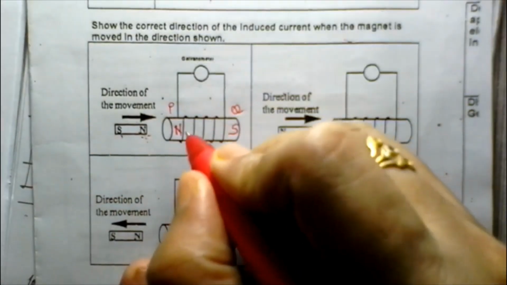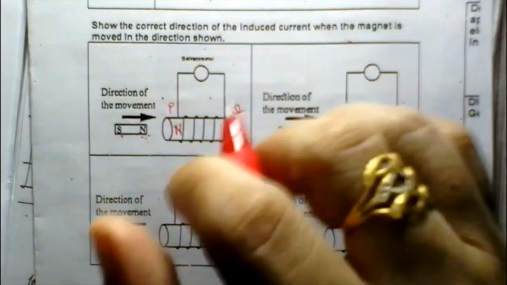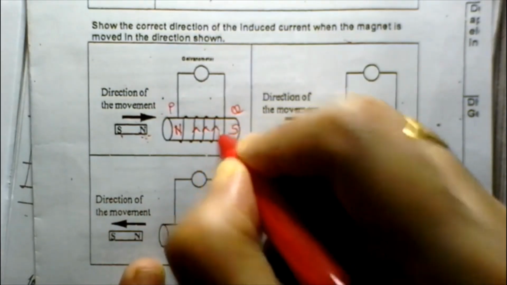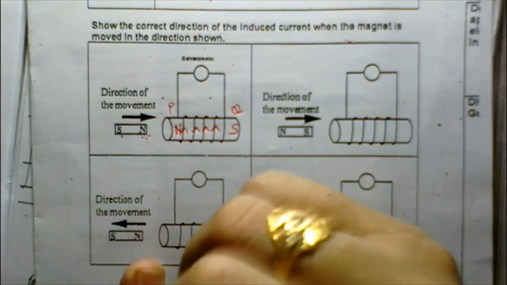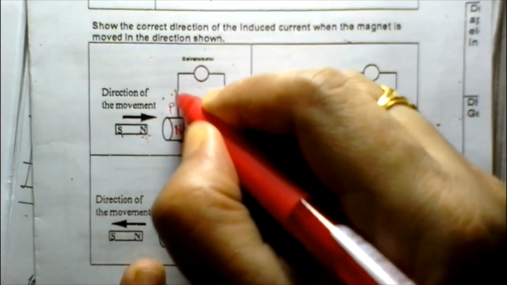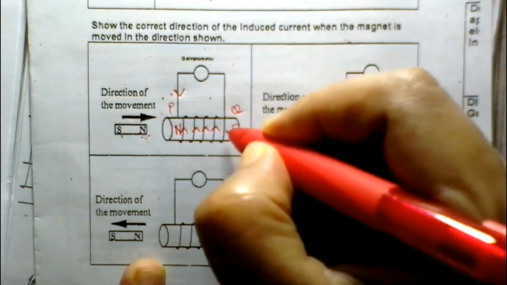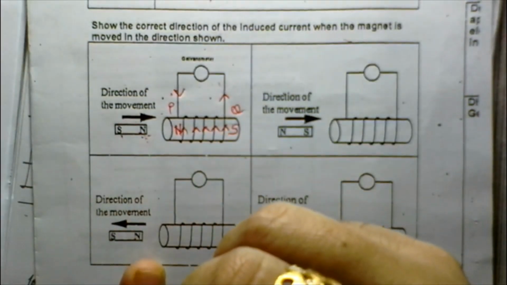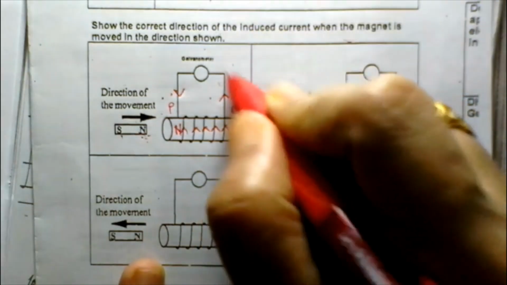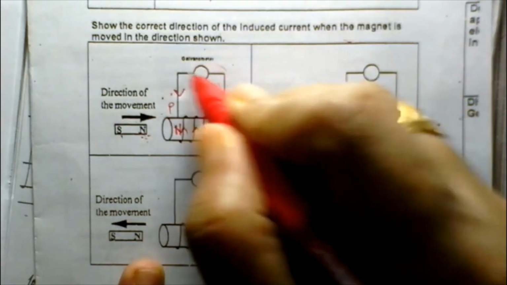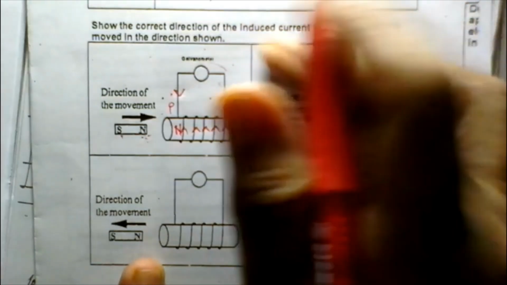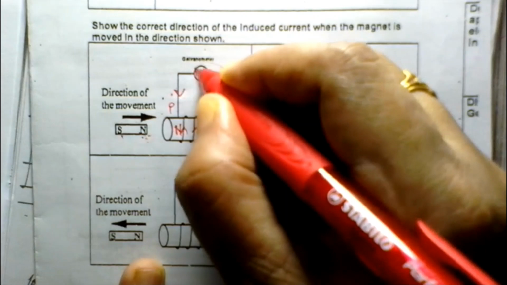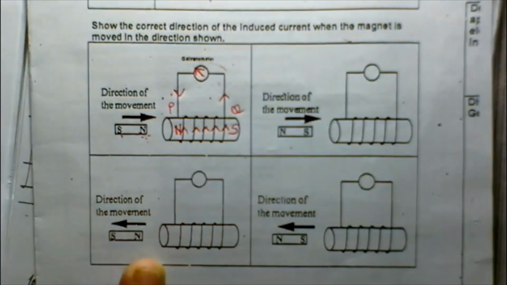Now you apply the right hand grip rule for the solenoid. So meaning the direction of the current is like this. Okay, so the direction of the deflection of the pointer is from right to left, so meaning the pointer will deflect left.